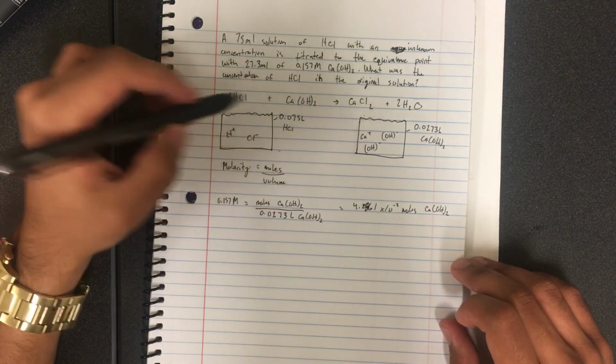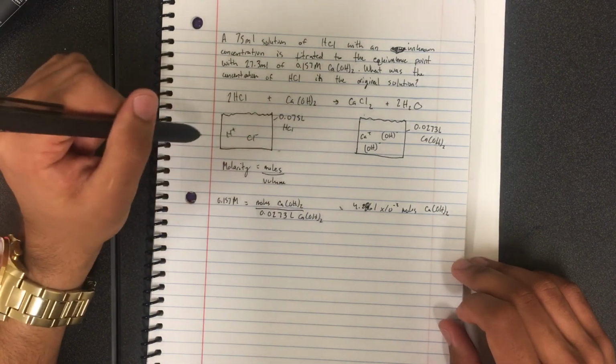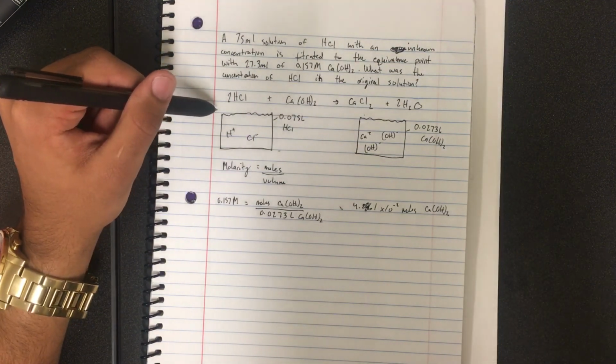So now you have the moles of that. You can use a molar conversion to find the original moles of hydrochloric acid.